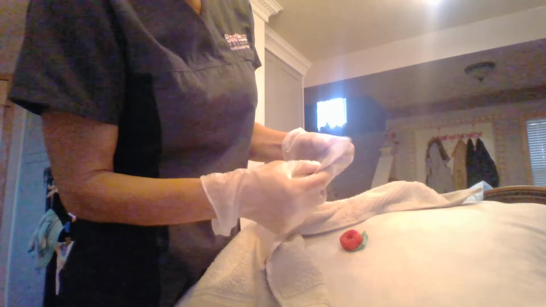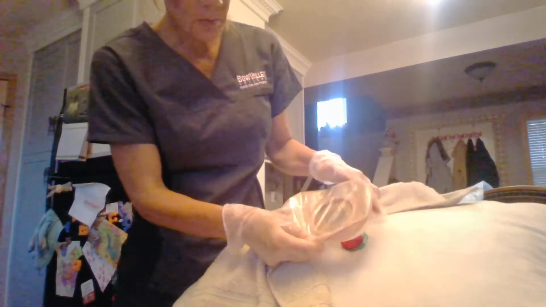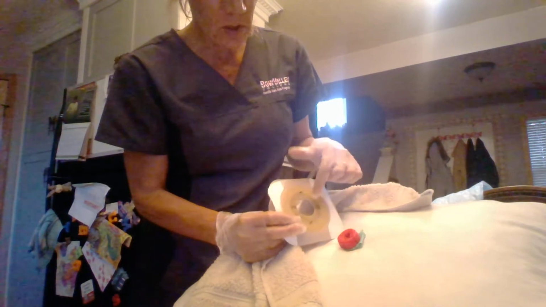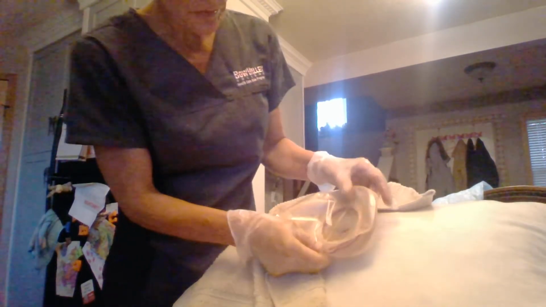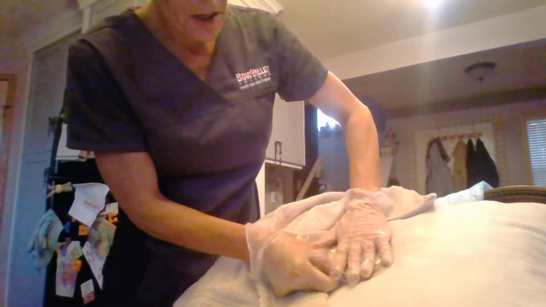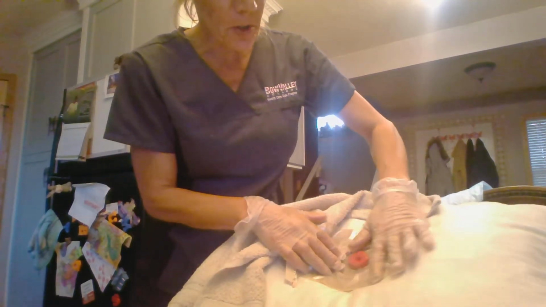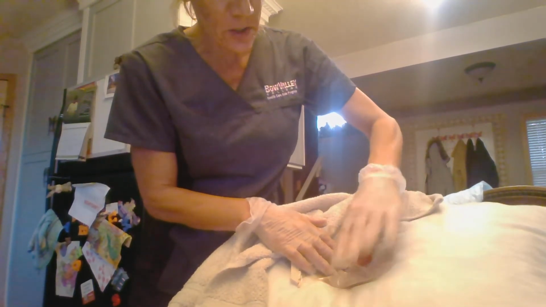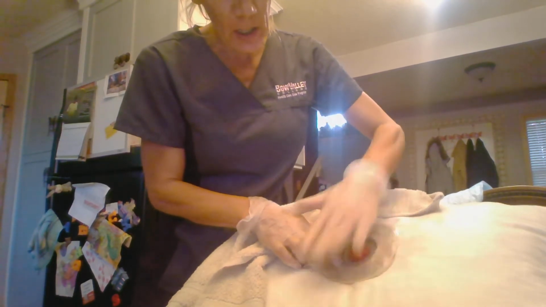And what I've seen, which I think makes more sense, is that once you peel the back of this off, and your barrier cream is on the back, and make sure you follow the instructions for your barrier cream, you would place this around the stoma and press it down. Now, the client could help you if they're able, or maybe this is the first, well, you wouldn't be doing it on a first-time client anyways, but he could help you.